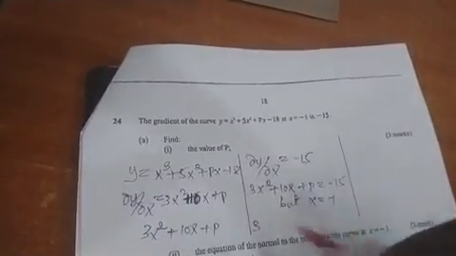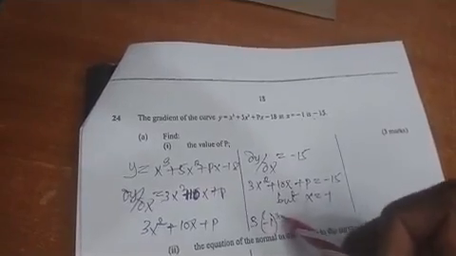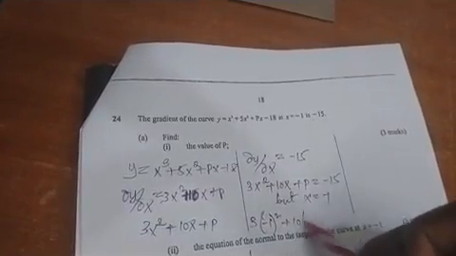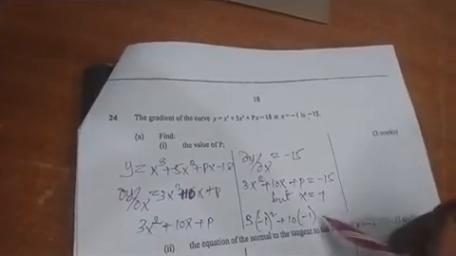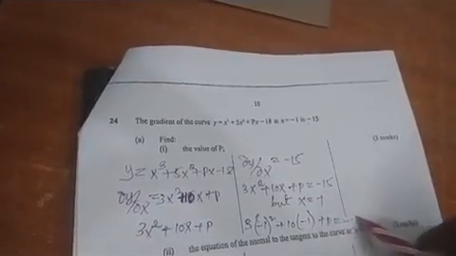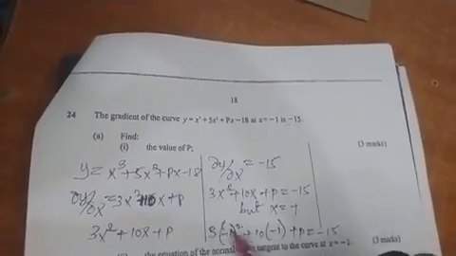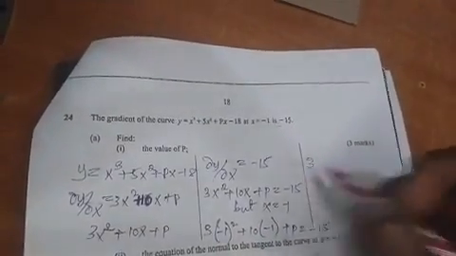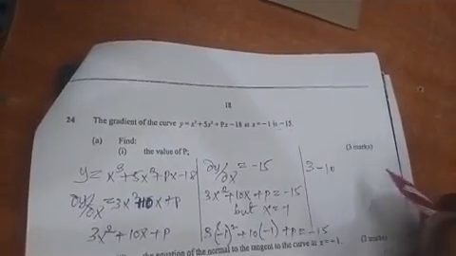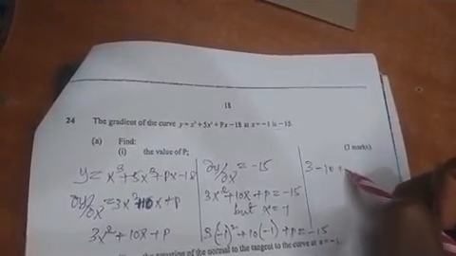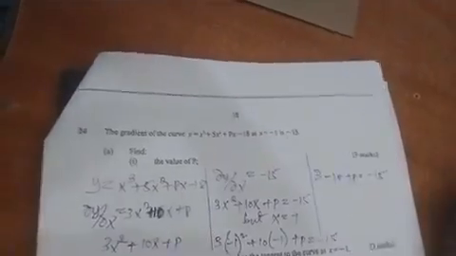You shall have 3 times (-1) squared plus 10 multiplied by -1 plus p equals -15. So 3 times (-1) squared gives 3, then minus 10, plus p equals -15.